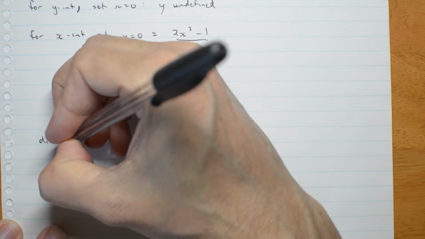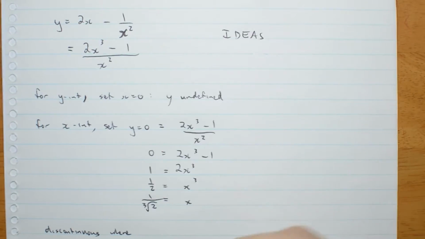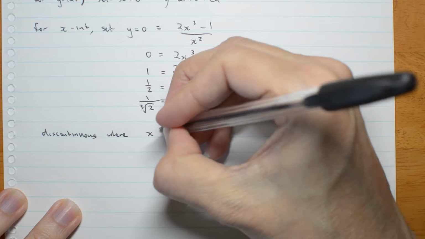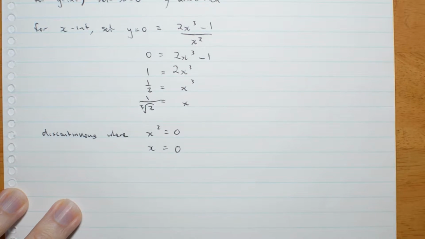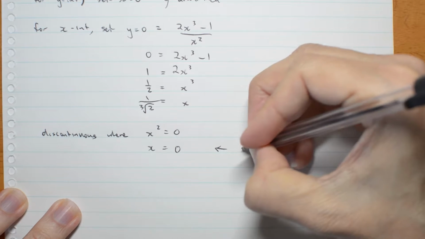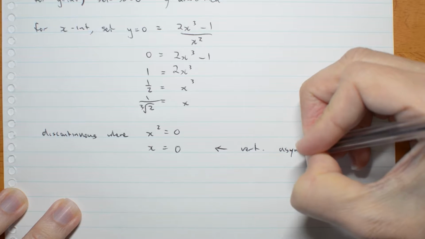Discontinuities. The graph is discontinuous wherever the bottom of this fraction is 0. x squared is 0, i.e. x is 0. This is a vertical asymptote.